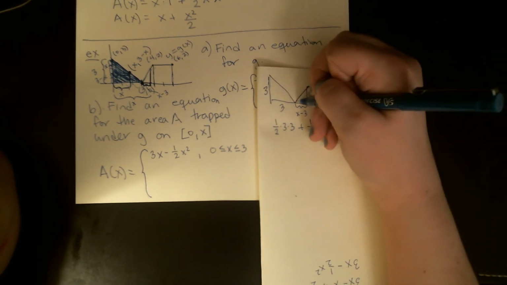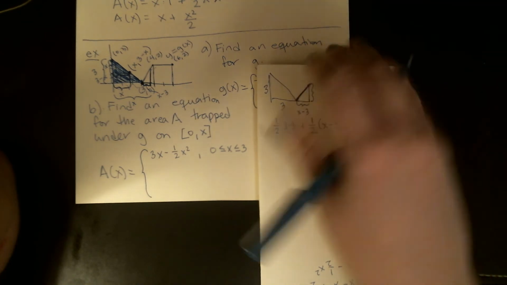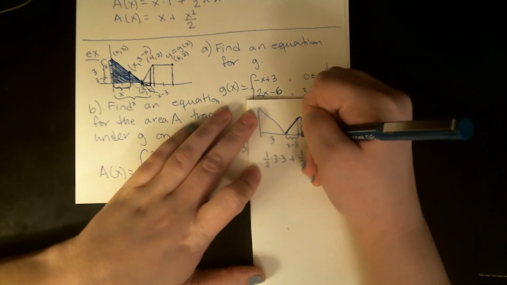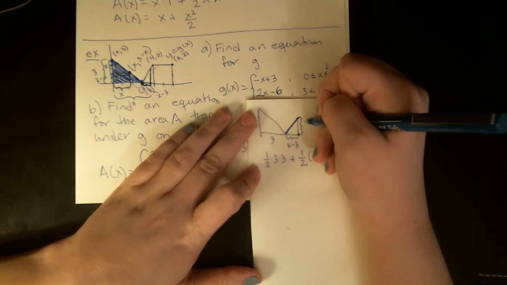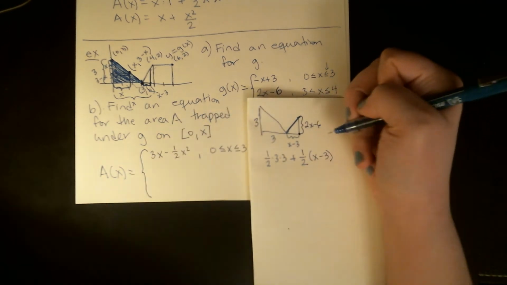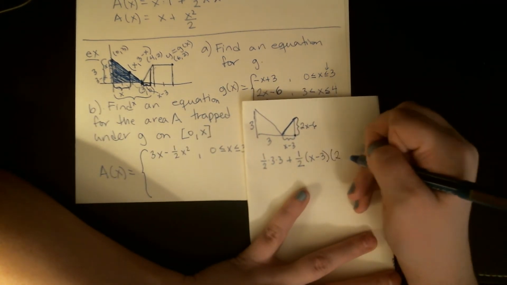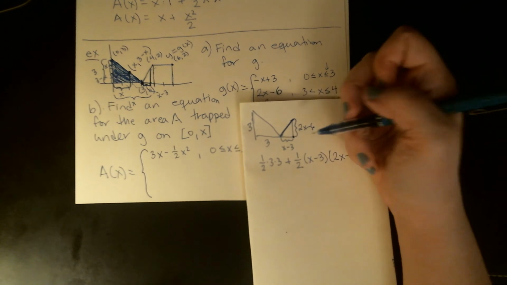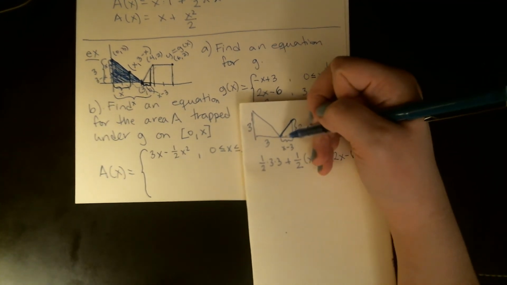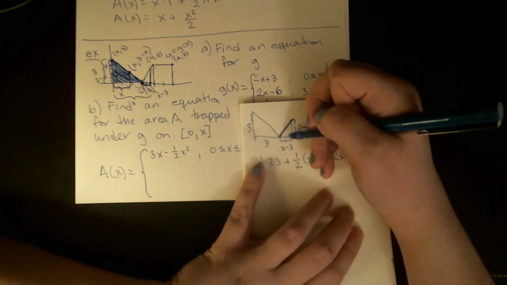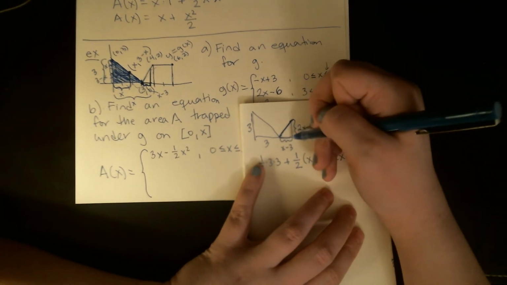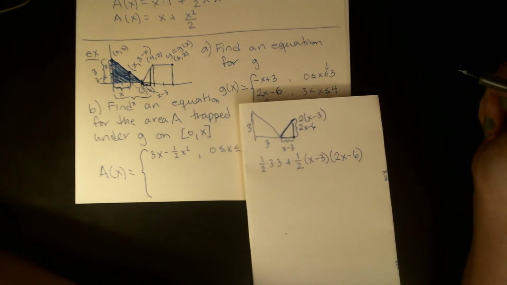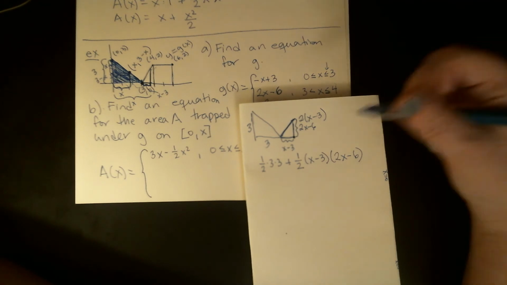So this is all determined by the second line, and the second line was a 2x minus 6, which means if this corner is sitting at an x coordinate of 6, the height of this thing is 2x minus 6. Another way to get at this would be to say I have a slope of 2 on this segment. So if the run is x minus 3, the rise has to be 2 times the x minus 3, and that will give you the exact same result. So either way is fine with me.